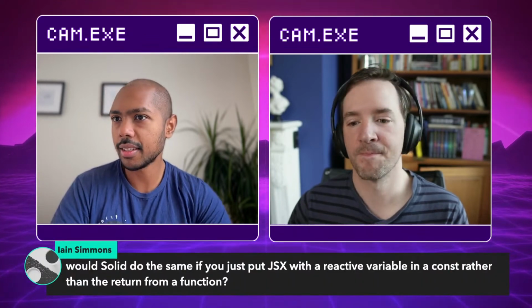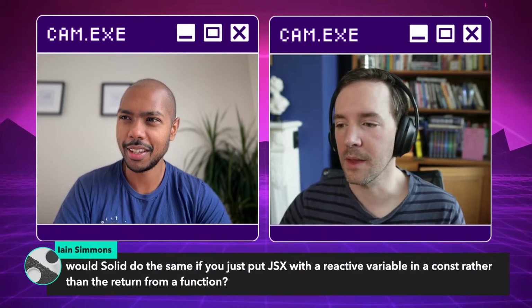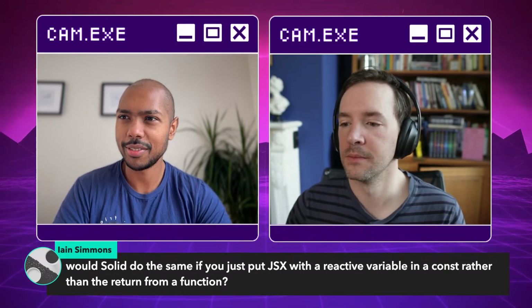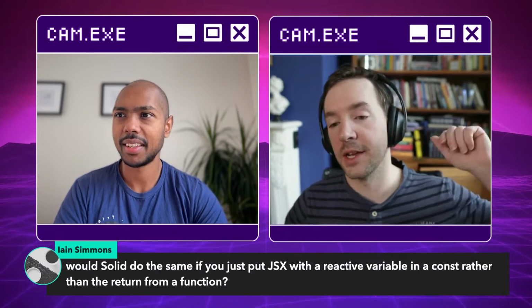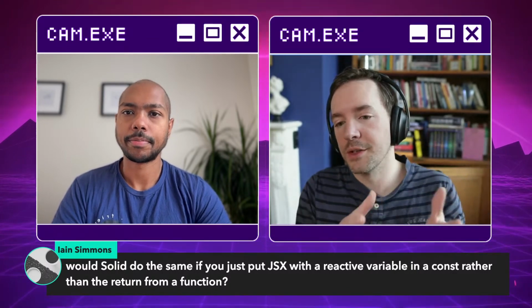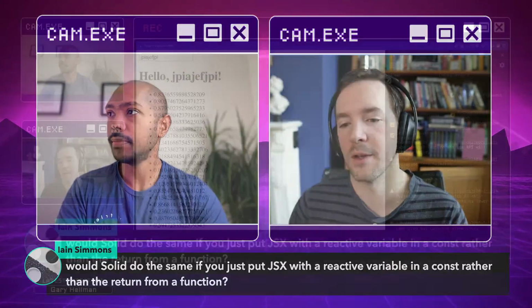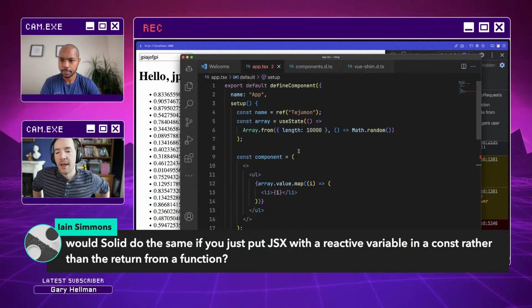Before that, Ian is asking a question. Would Solid do the same if you just put JSX with a reactive variable in a const rather than return? I guess, yeah. So basically, JSX would not be reactive at that point. In Solid, if you do const whatever equals a reactive variable, that's going to be fixed at that time because it's not going to be rerun every time the component renders.